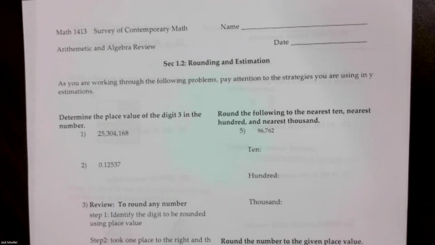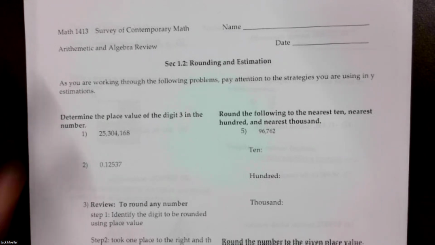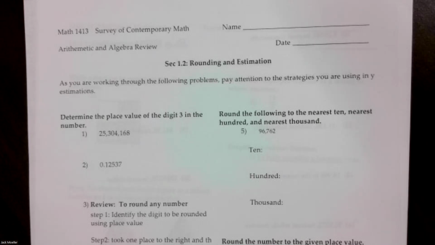Now, I will say that from what I've seen, the vast majority of the problems when it comes to rounding, and getting that rust knocked off, is not the rounding process itself, it's the place value. So let's talk real quickly about place value.